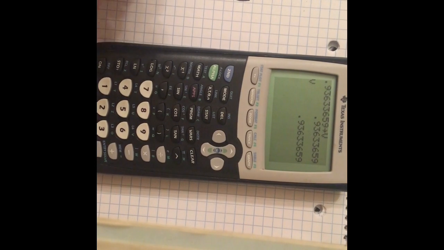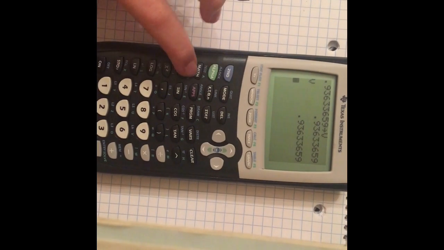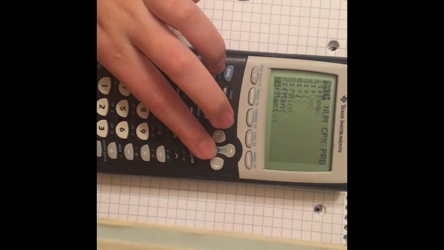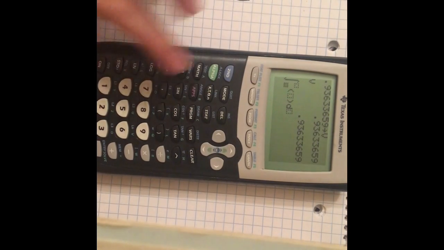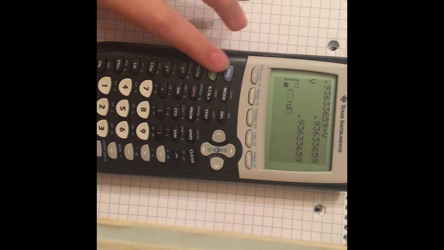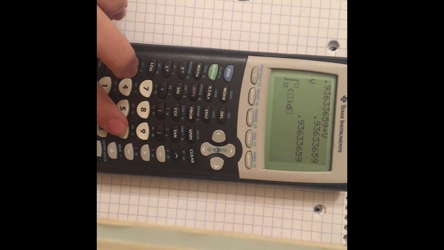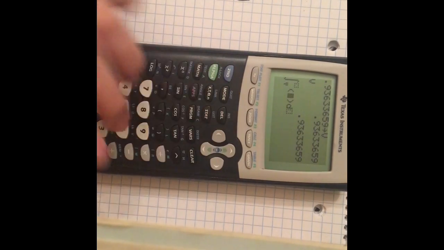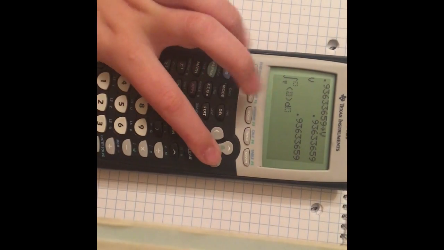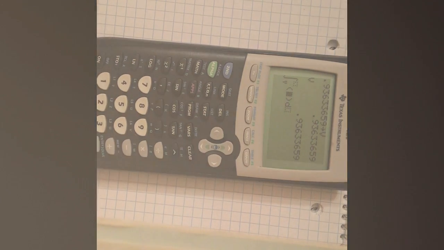So now if I wanted to integrate, I could hit math and then go down to integration. And then let's just say I wanted this to be the lower limit, I could just type in V and then whatever number, and then whatever the equation is, and then in respect to x.